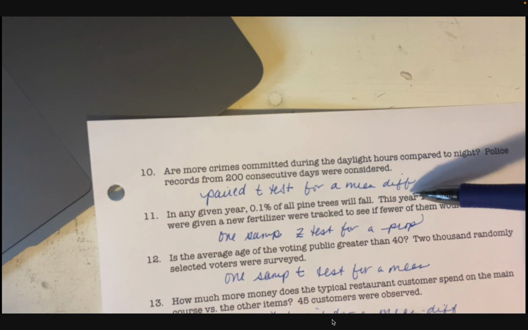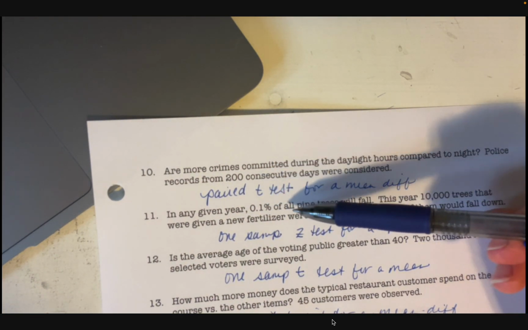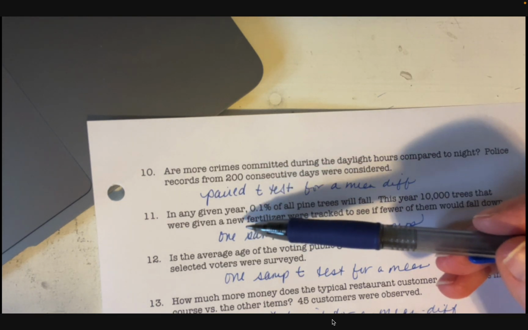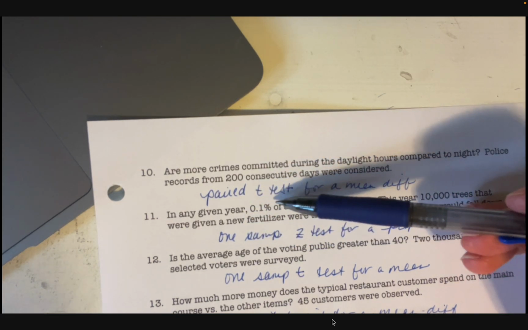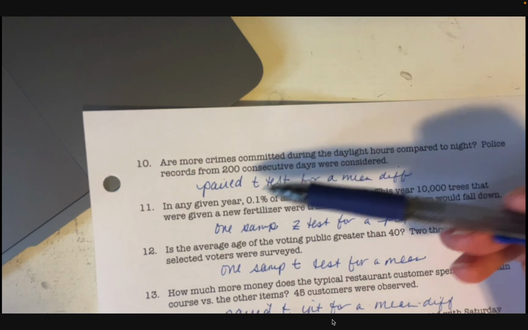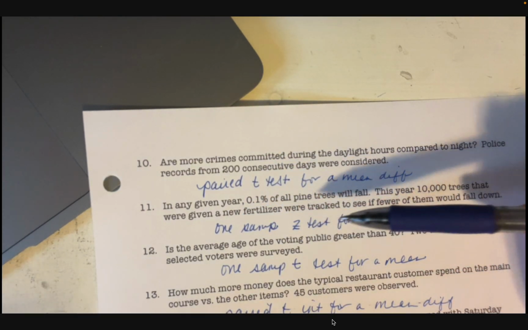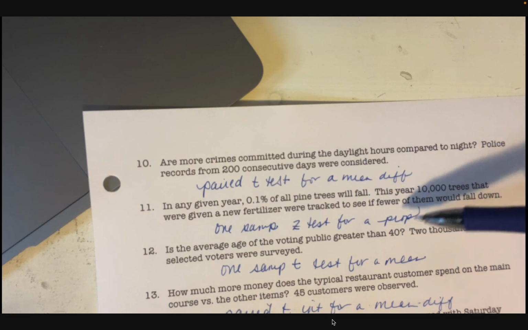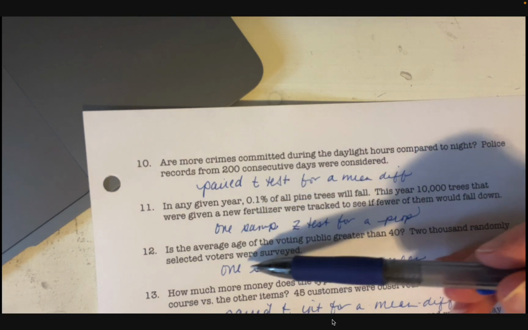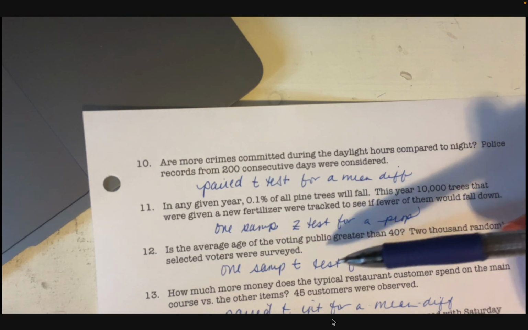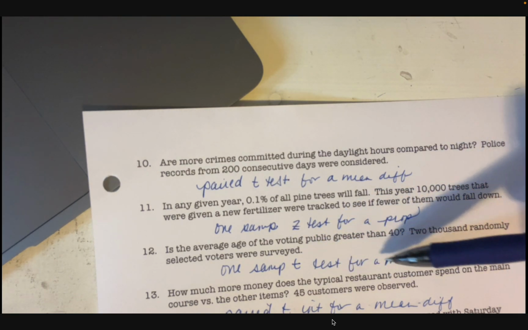0.1% of pine trees will fall. This year, 10,000 trees that were given a new fertilizer were tracked to see if fewer of them would fall down. This one, again, are we less than that or not less than that? So one sample Z test for proportion. Average age of the voting public greater than 40, 2,000. So one sample, average age, is it greater than 40? Yes or no? So one sample t-test for a mean.